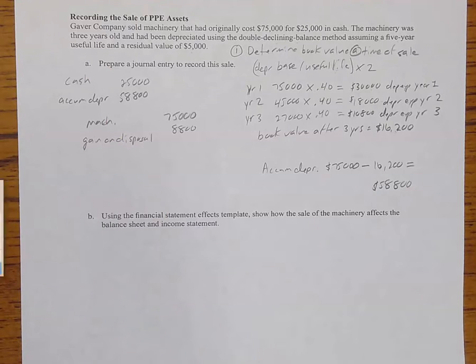Okay, so it says using the financial statement effects template, show how the sale of machinery affects the balance sheet and the income statement. Okay, well, very good. We can certainly do that.